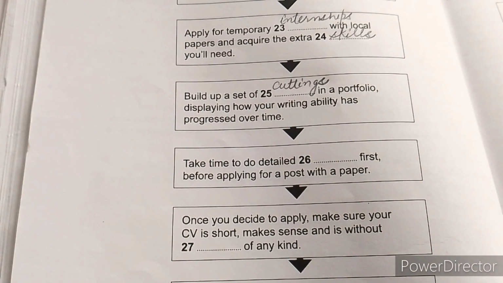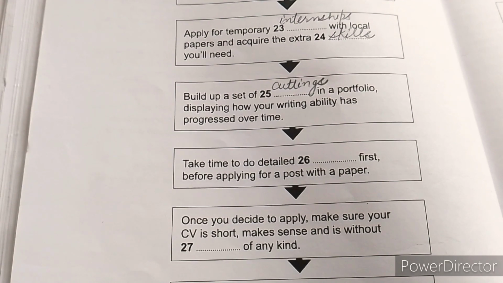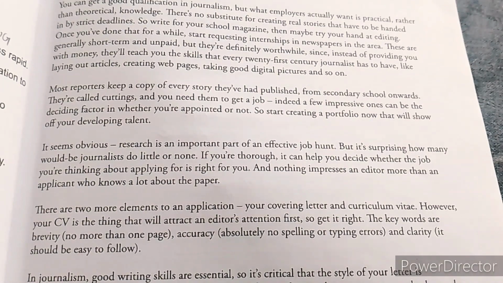Next question is, take time to do detailed dash first. That is, one should use plenty of time first before applying for a post with a paper. So start creating a portfolio now that will show off your developing talent.